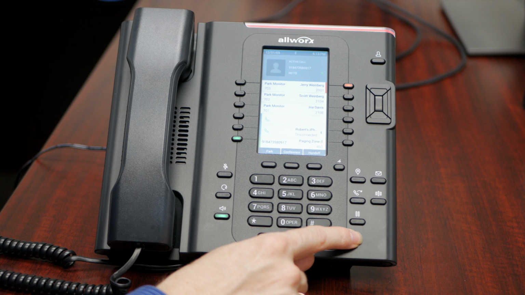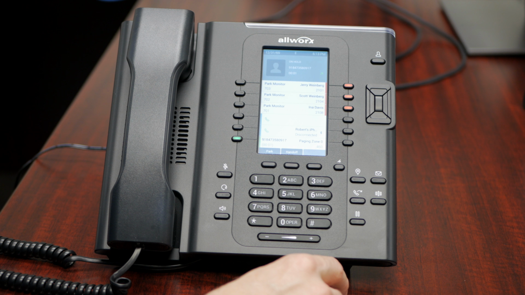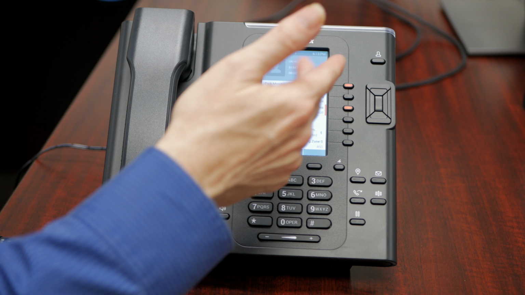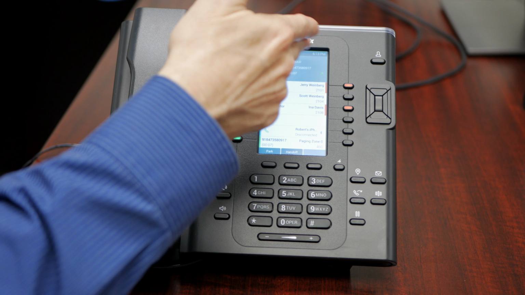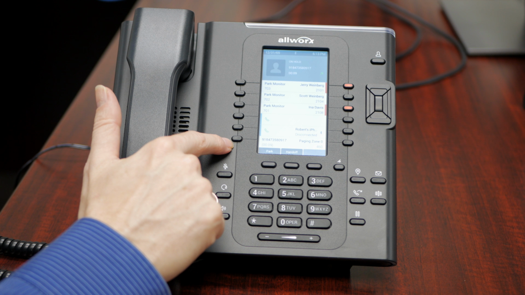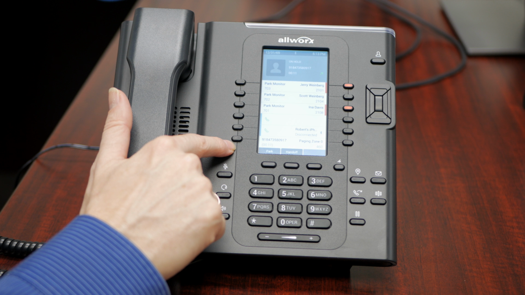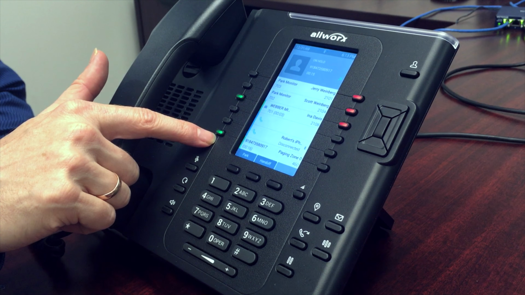If I want to put the call on hold, there's my hold button. Once I'm in a hold, notice my call, as opposed to the other calls on the staff, is located here on the lower left-hand side, and it's pulsating in green. And that's telling me that my particular call is on hold.